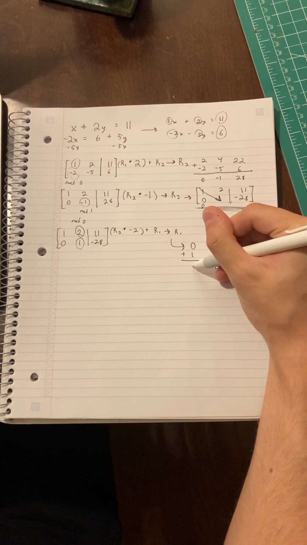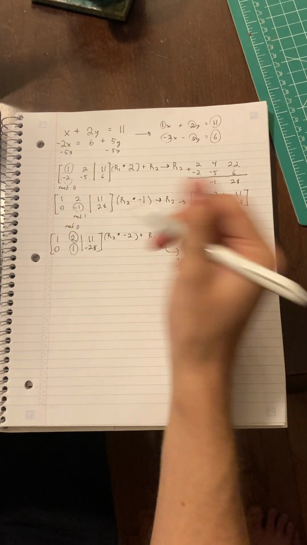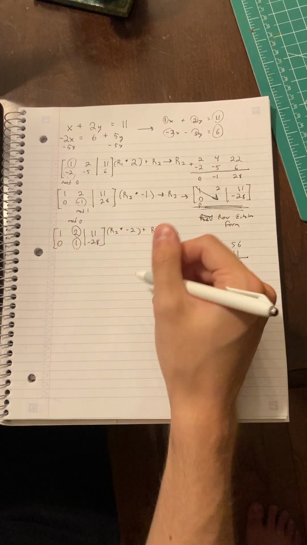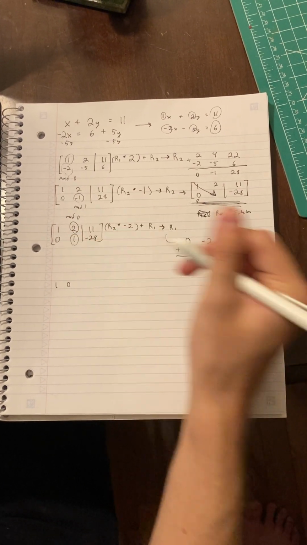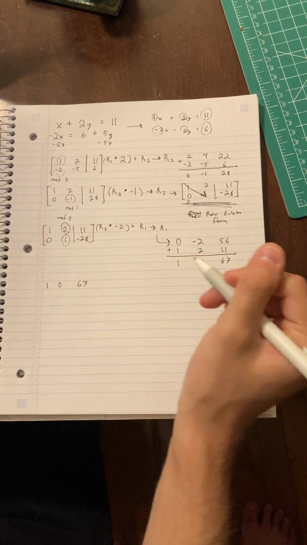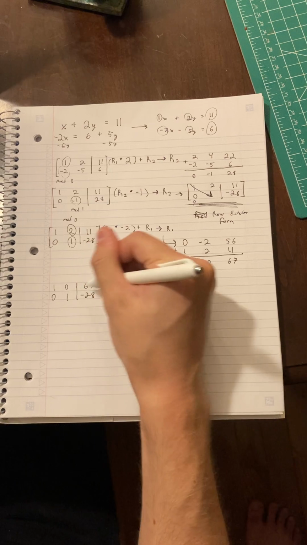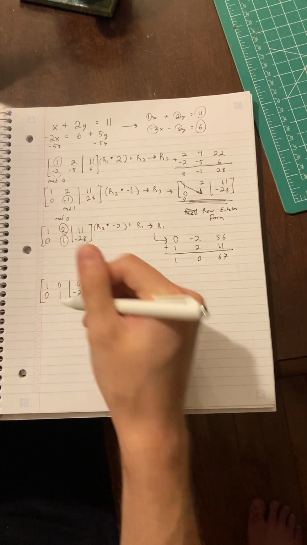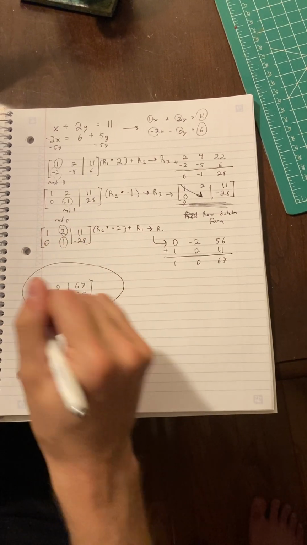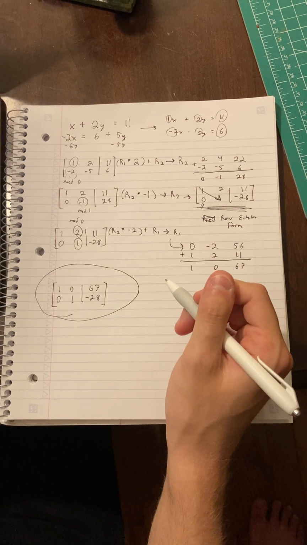Now, if we rewrite this, row 1 is being replaced with this. And then this is reduced row echelon form using Gauss-Jordan elimination.